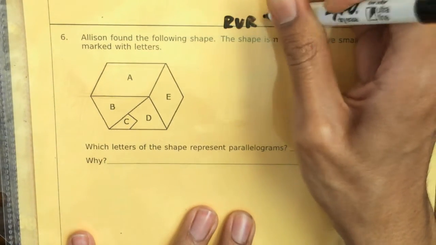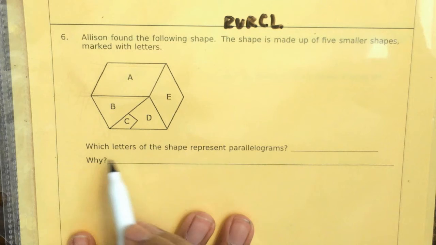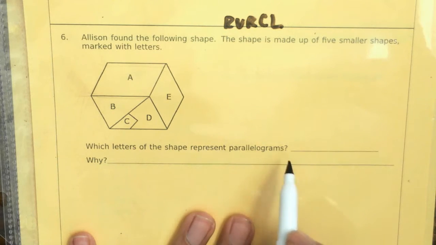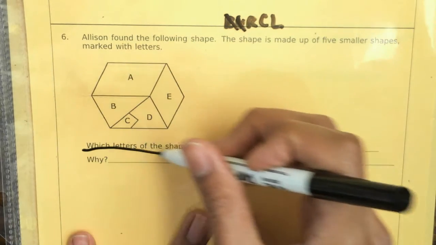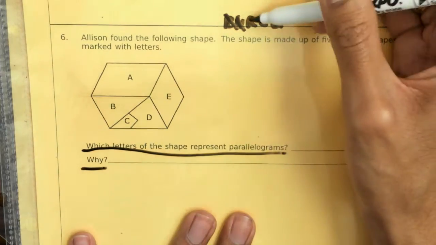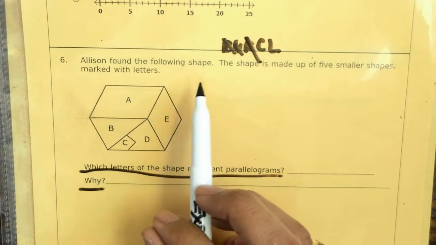Are you reading closely and looking? Let's read the question. Which letters of the shape represent parallelograms? Let's underline it. Y. Let's read the details. Allison found the following shape.